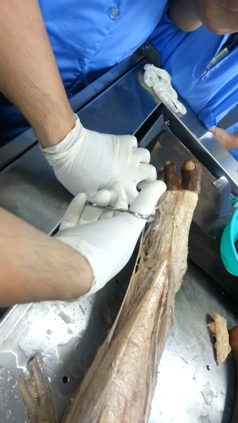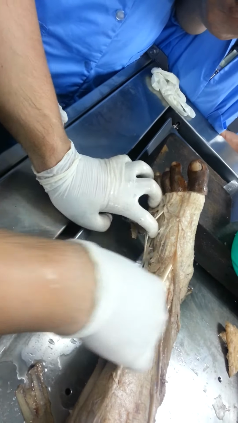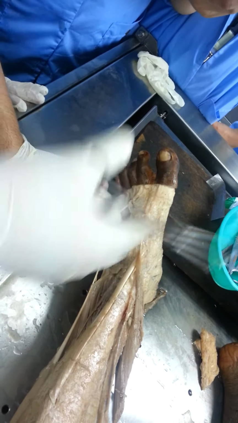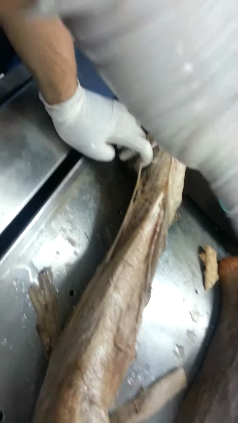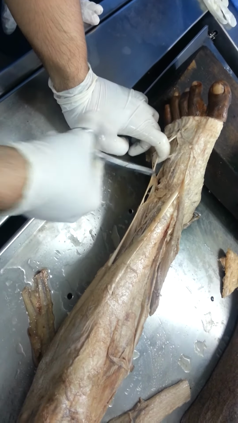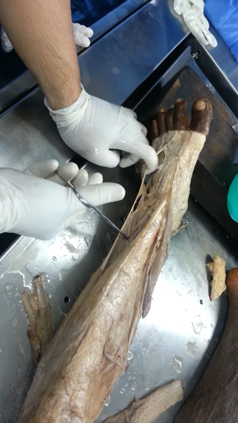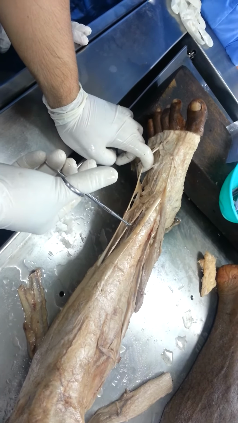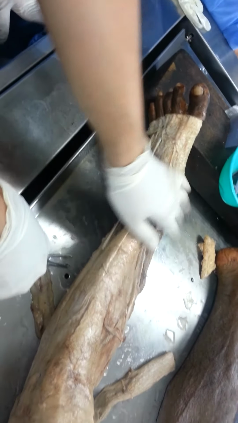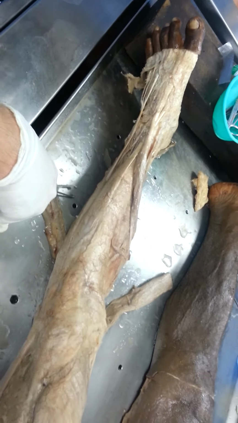Then dun sa ilalim, if you try to dissect this one further, you will be able to expose 4 tendons with a single belly. Then that is the extensor digitorum brevis. So the 2 muscles are supplied by the deep peroneal nerve. Okay, can you follow? Now we will move to Sapkadaver.